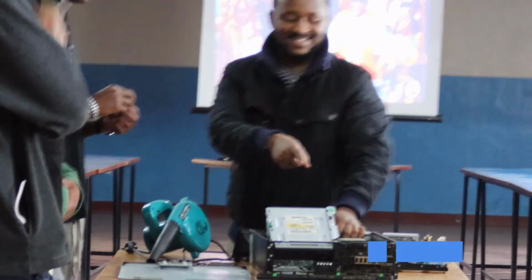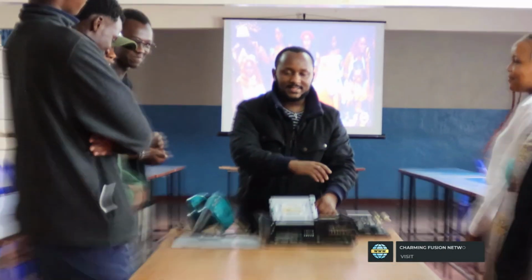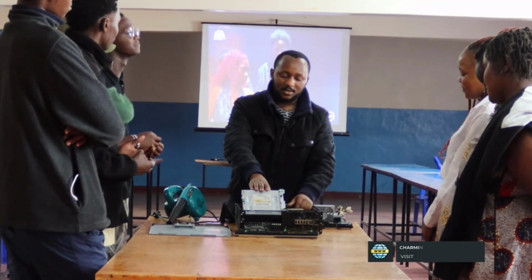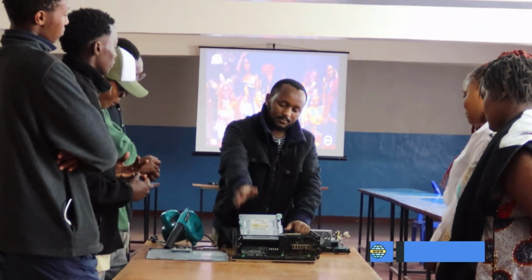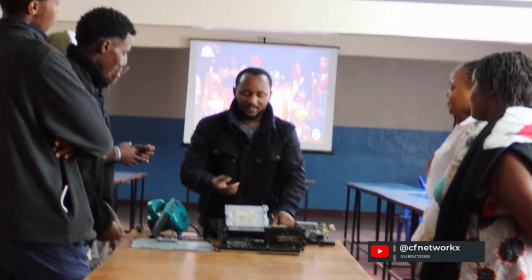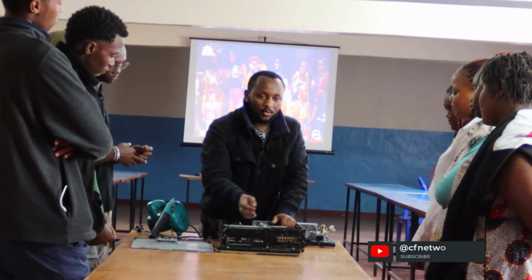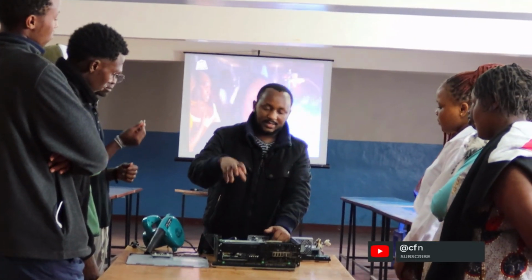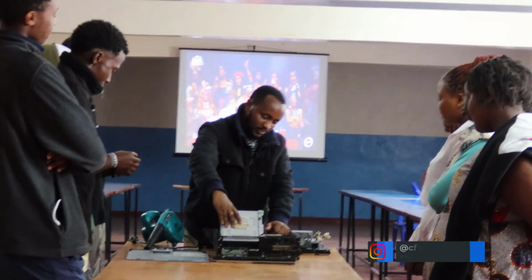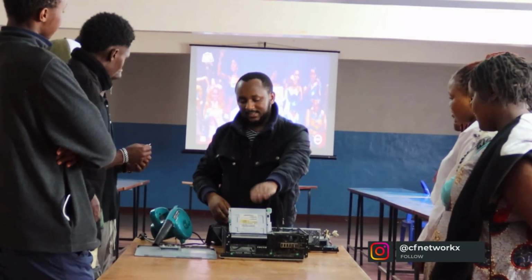So there is yet another part here that we normally call the CD drive. Now this is the part where you put your CD whenever you want to listen to music or even watch a movie. This is the part that basically holds the compartment for placing your CD. It's called a CD drive.